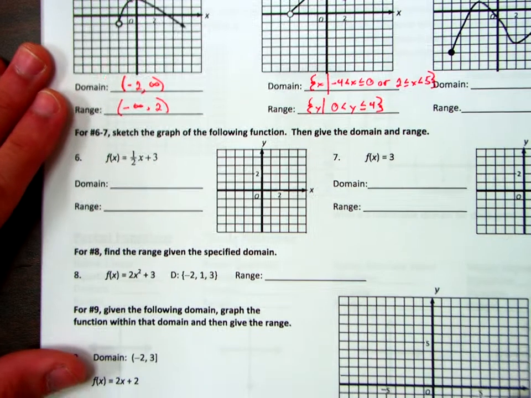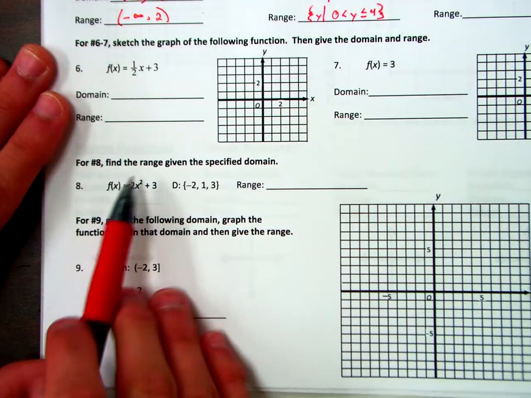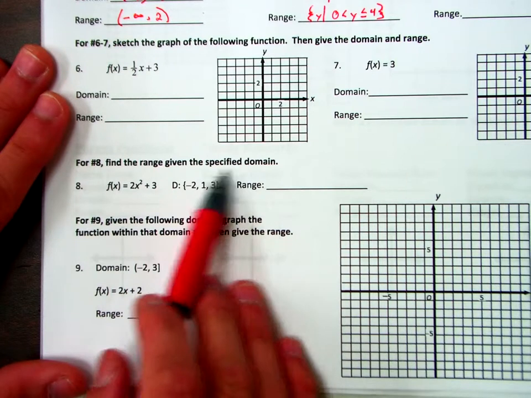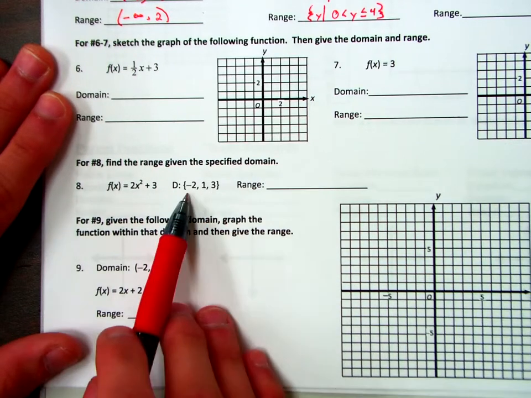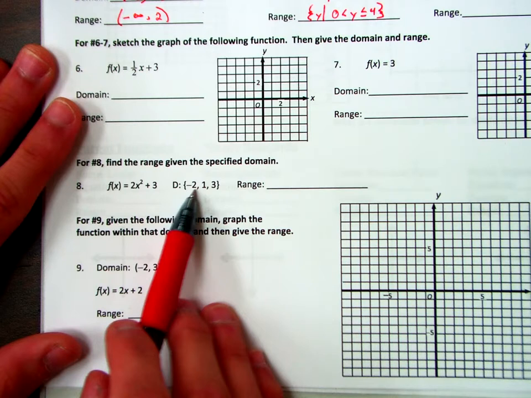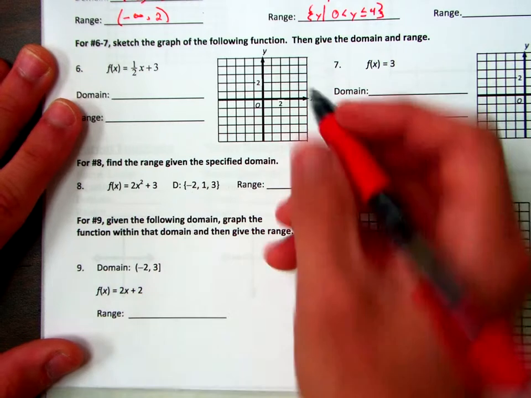So that's easy enough. I'm not going to worry about that. Find the range given the specified domain. That's kind of important. If it gives you specific domain values, these are just x values. It's saying what are the y values. That's it.